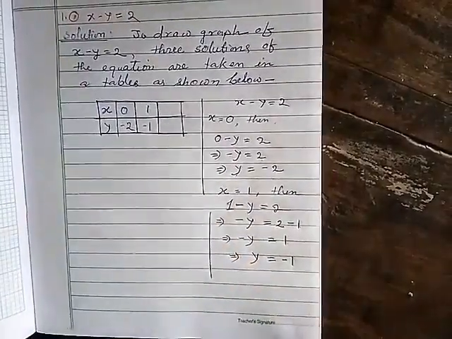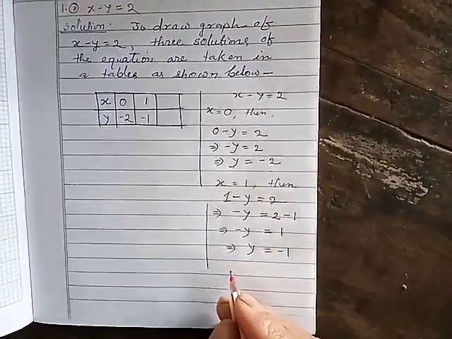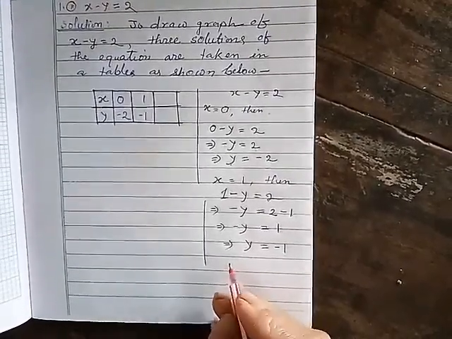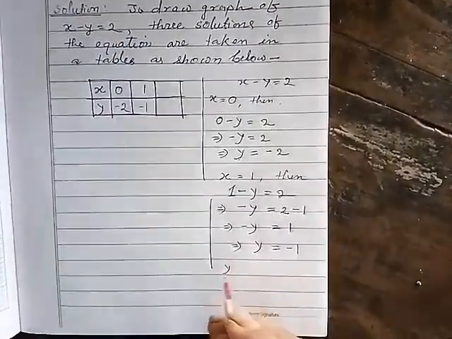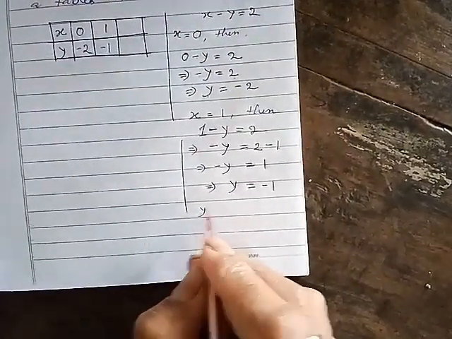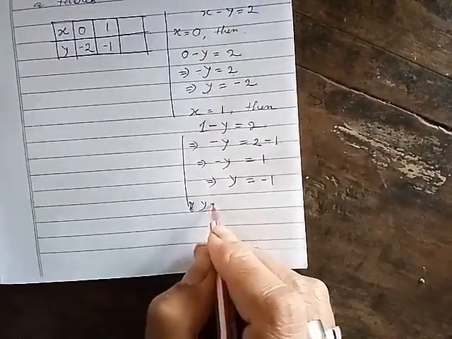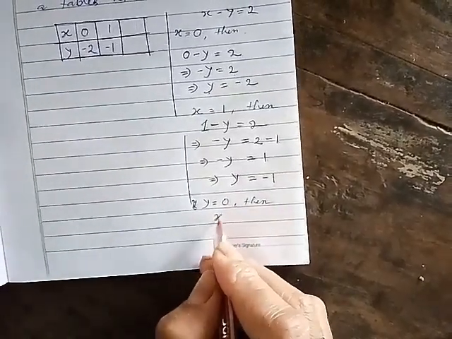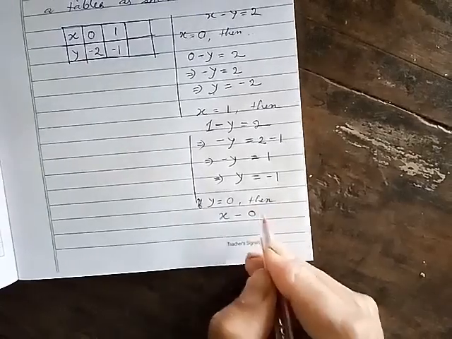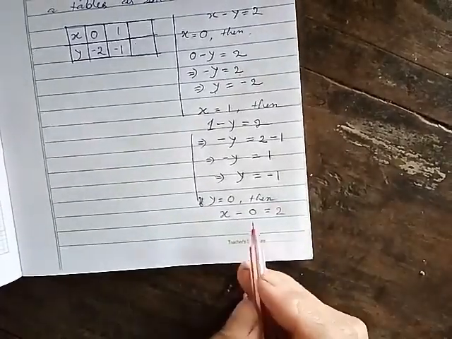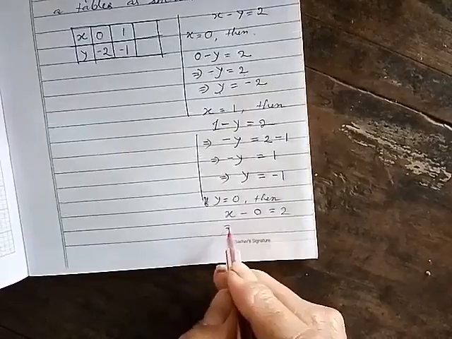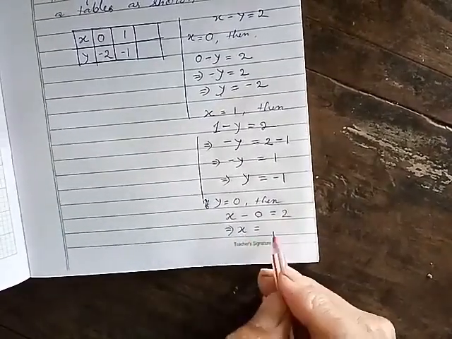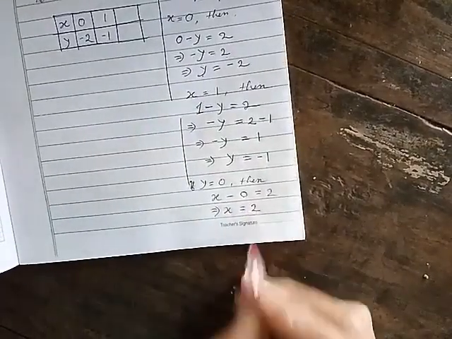Similarly, let us take the y value as 0. We can take any value of x or y. So if y is equal to 0, then the equation x minus y equal to 2, with y replaced by 0, implies x equal to 2.